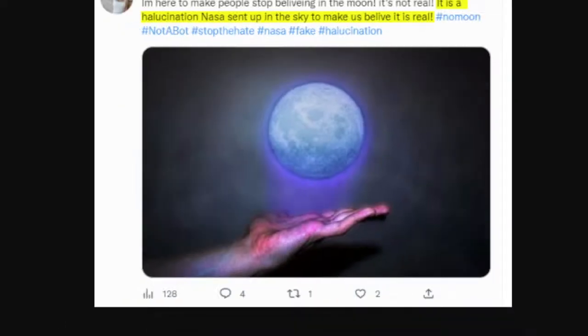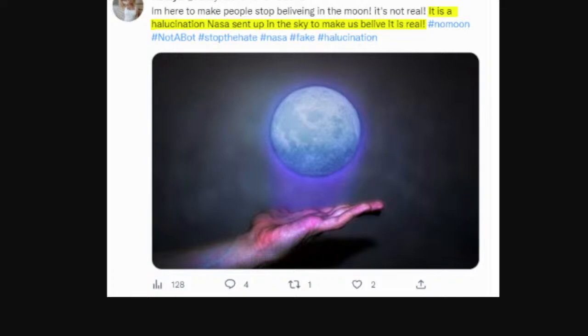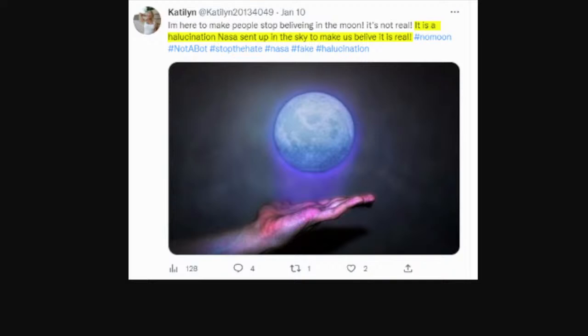So yeah, this is a bit of real derp that I found on Twitter. I think that's there, you go. Can you get any more derp? Well, there's this girl called Caitlin who says, I'm here to make people stop believing in the moon.